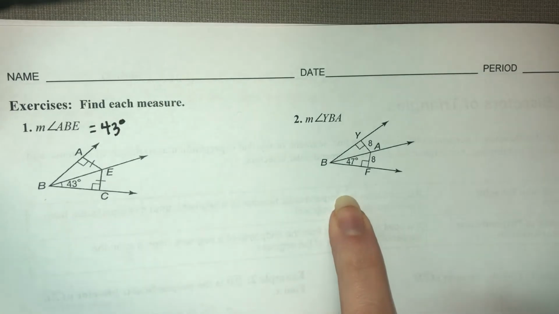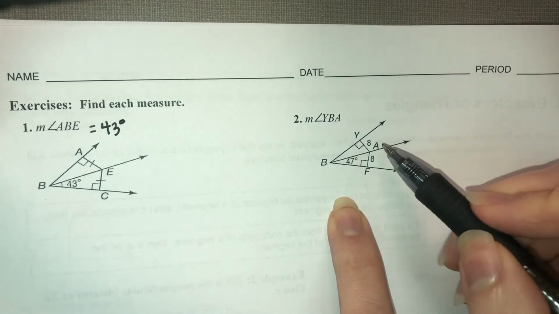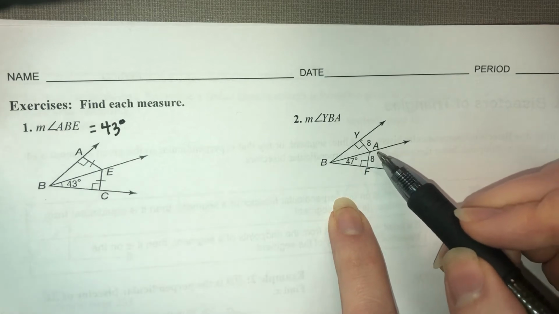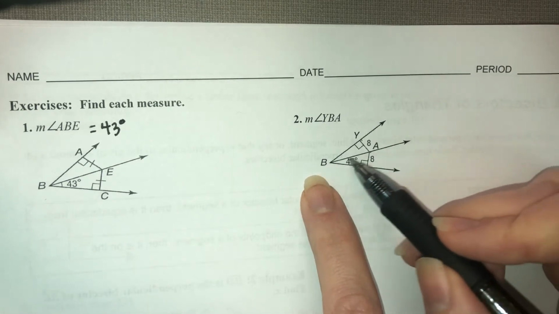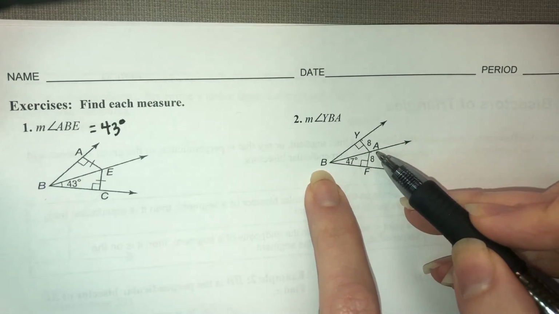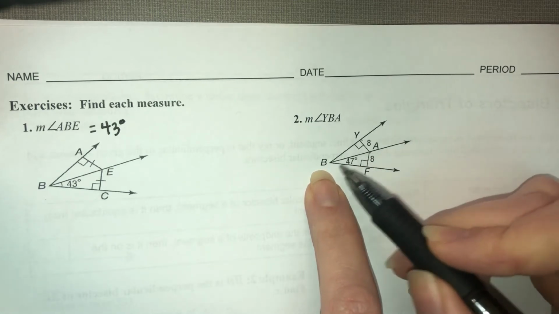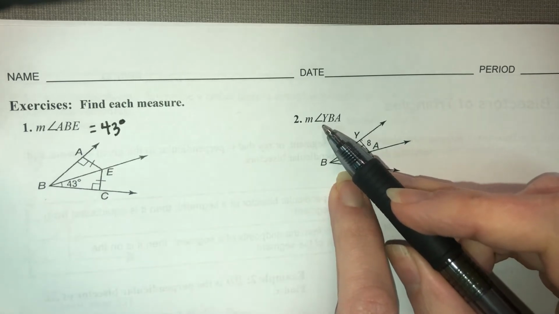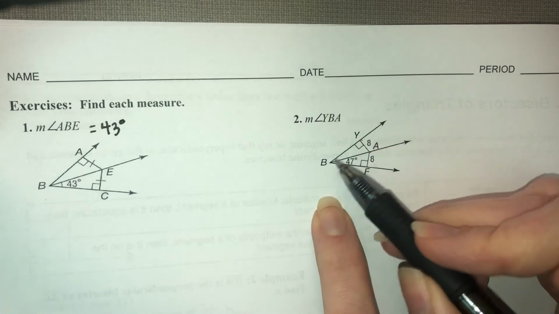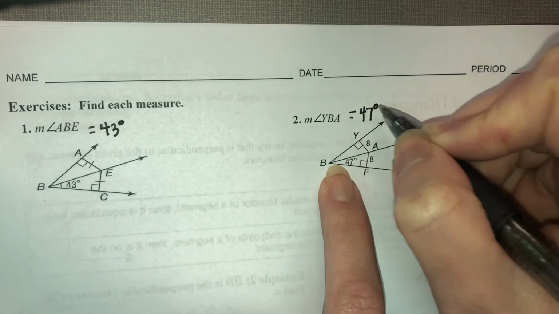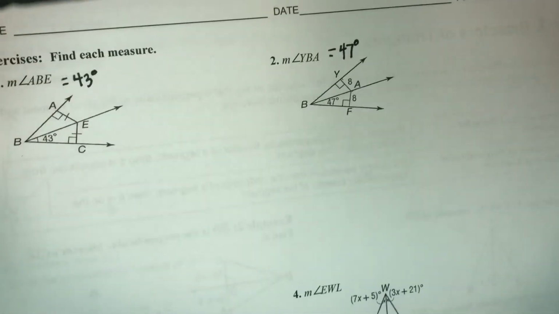Okay, now let's look at this one. Again, point A is equidistant from the sides of the angle. That means that it falls on the angle bisector. This segment AB is the angle bisector. So, given that we know ABF is 47 degrees, they want us to find angle YBA, which has to be the same. It has to also be 47 degrees. Okay.